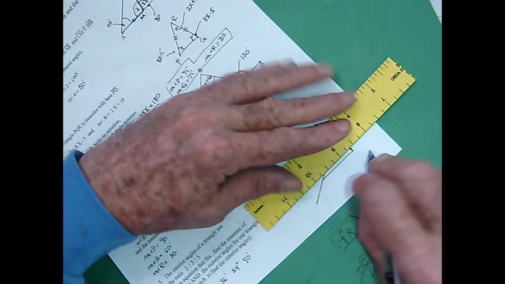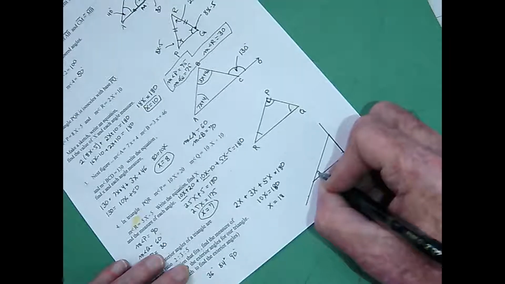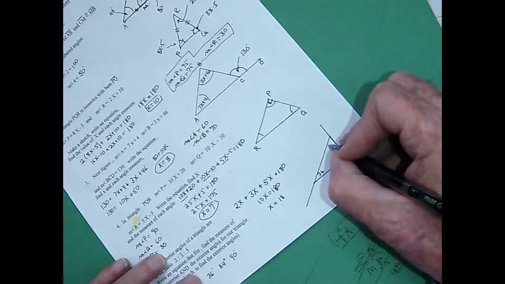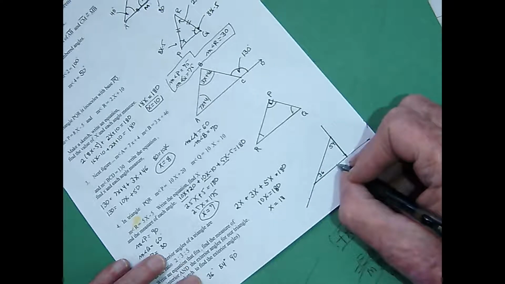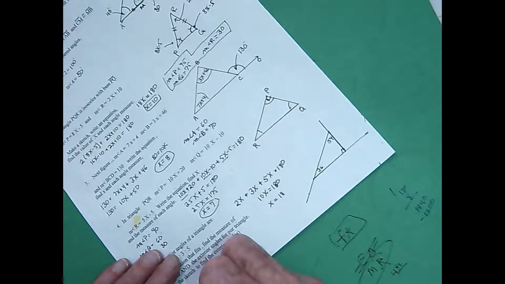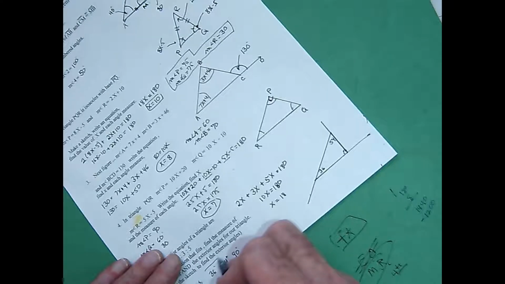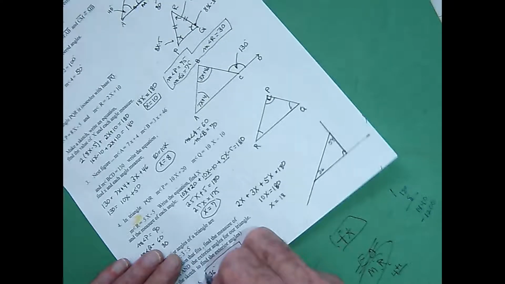And extend this side here. Let's say this was the 36, and this is the 54, and this is the 90. If these are interior angles, let's talk about the exterior angles. That ought to be easy enough to do.